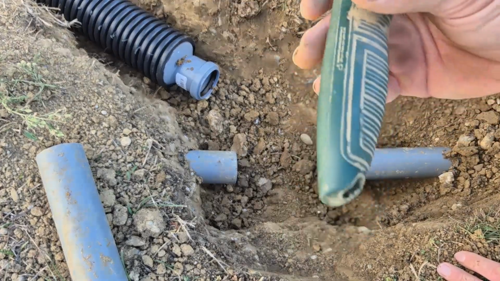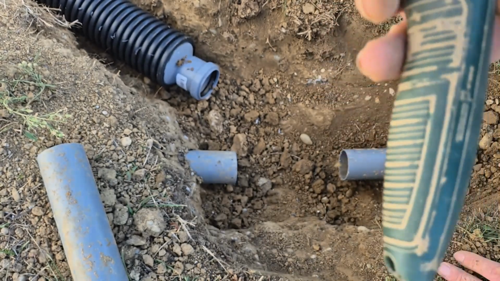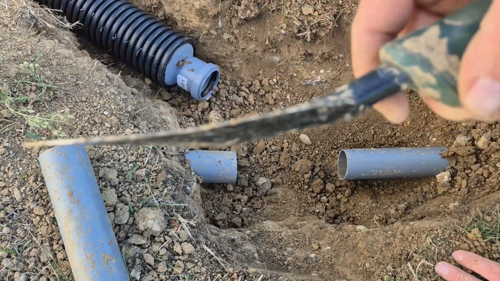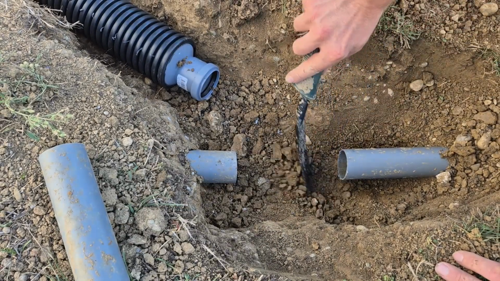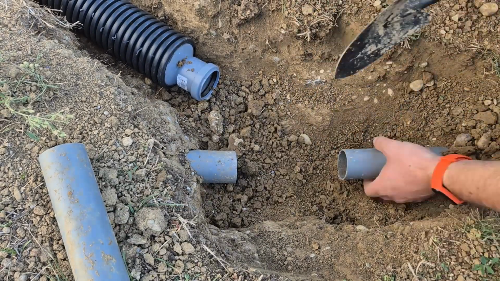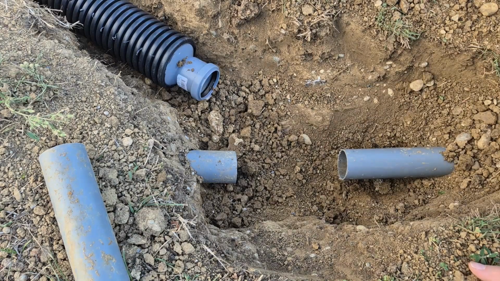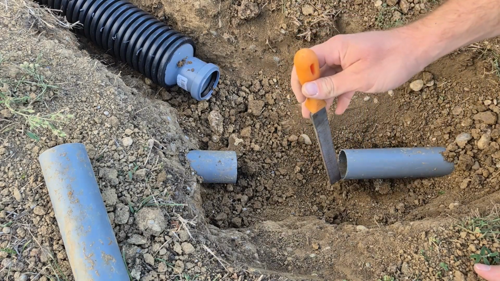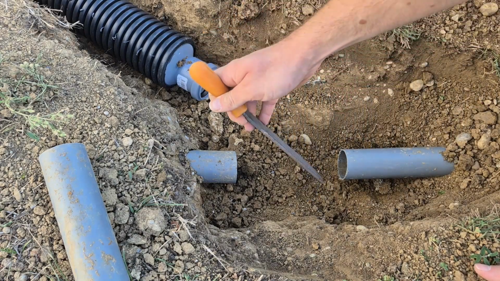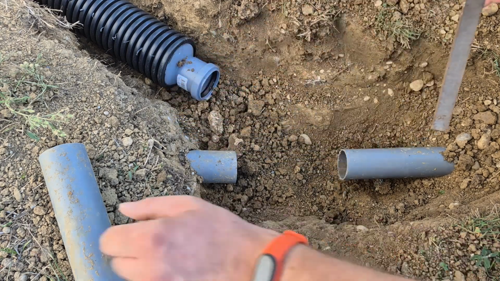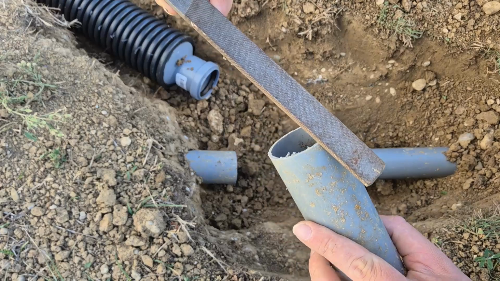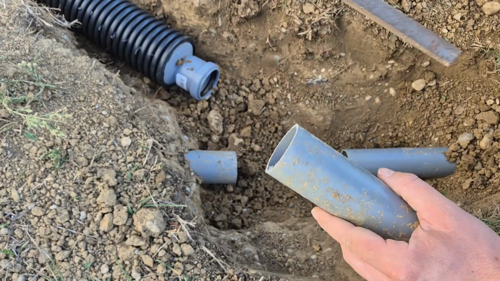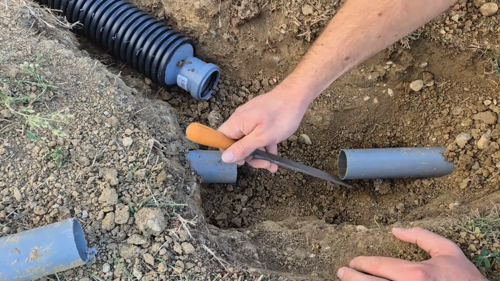Oh, and this is, of course, where does it say? Of course, it's Parkside. Now, to easily slide the coupler on, I will sand the edges, basically like this, to make them conical shape.